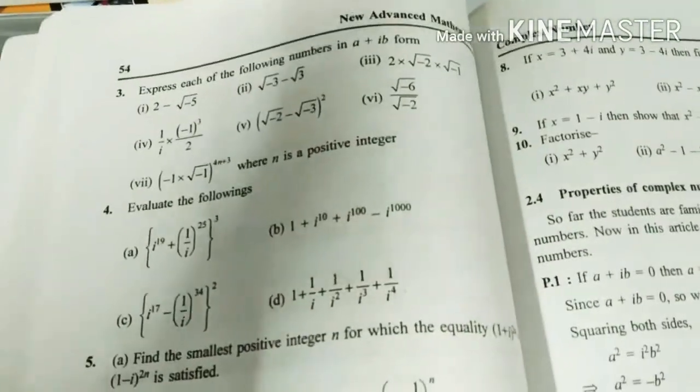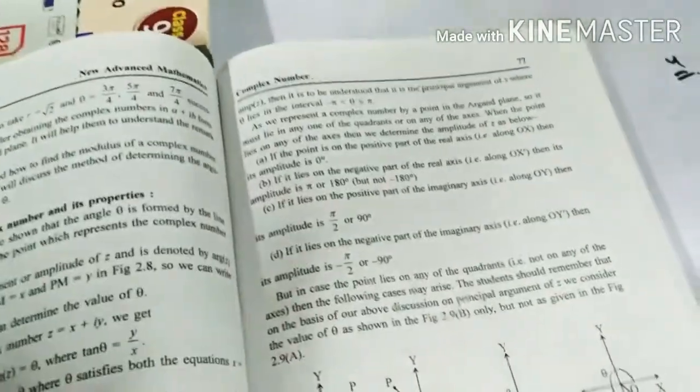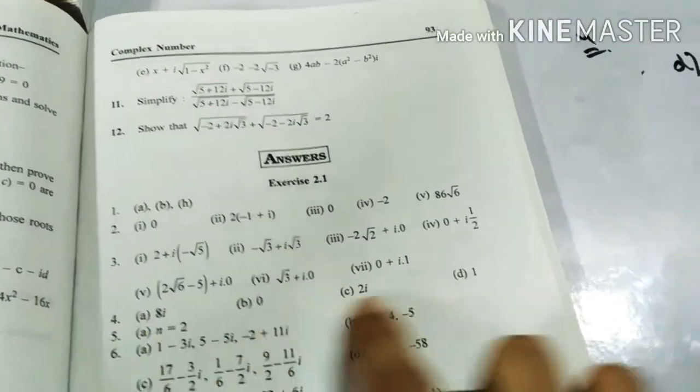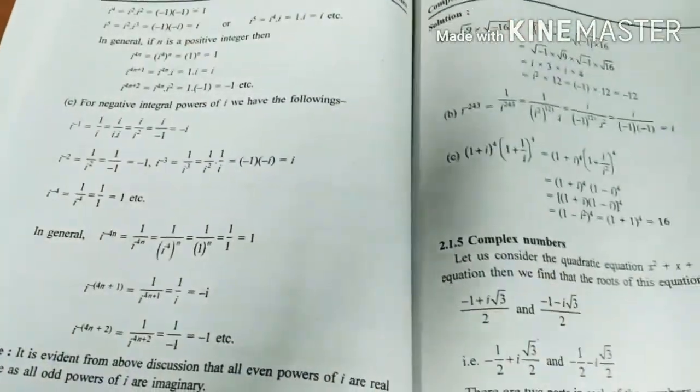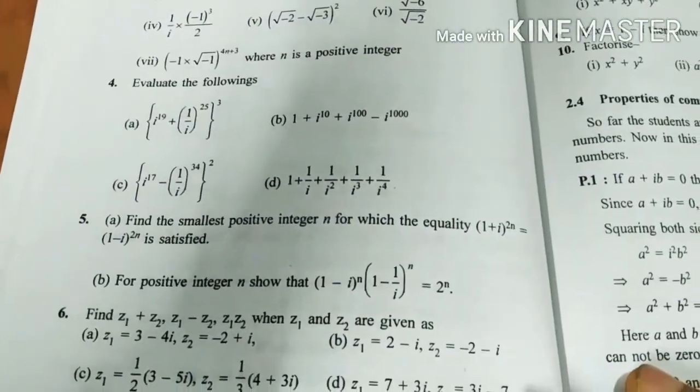So in here let's check the back answer. Type 4 number D, answer is 1. So let's check the back answer one more time. Type 4 number D, answer is 1. So next we will start from question number 5. Next it is type 5.